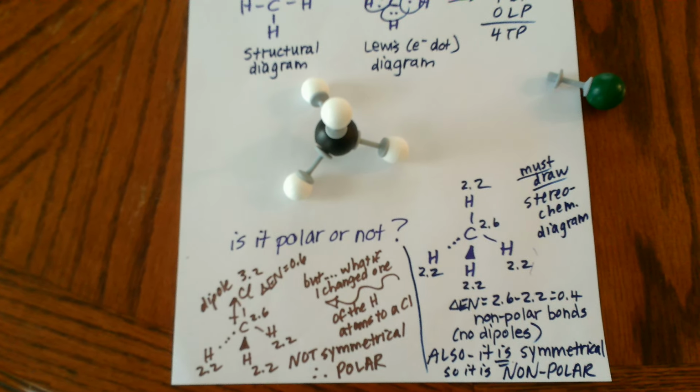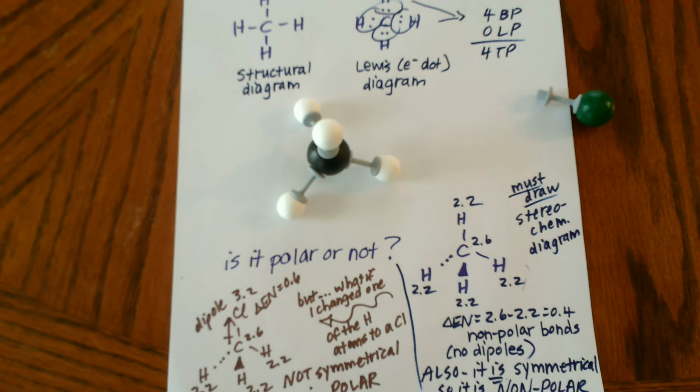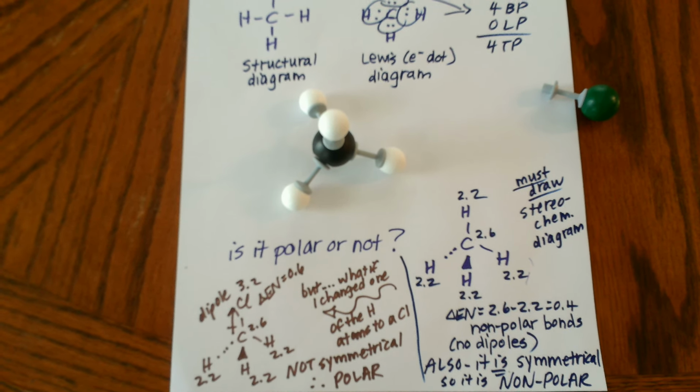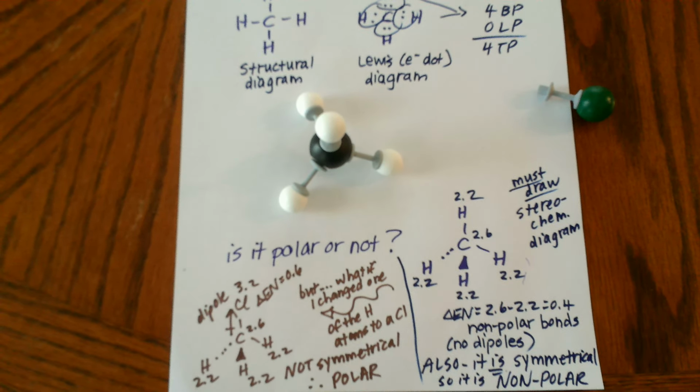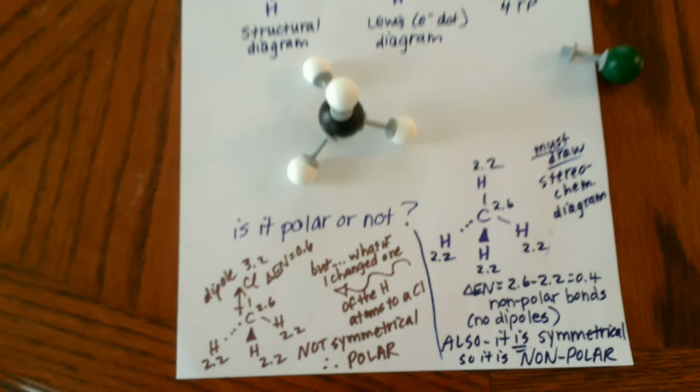The electronegativity difference between the hydrogen and the carbon is 0.4. That falls into the non-polar range. There are no dipoles. Plus, it is a symmetrical molecule, so that makes it nonpolar.